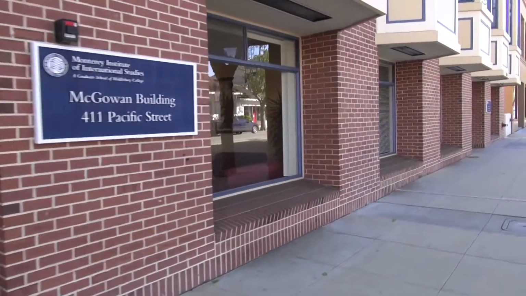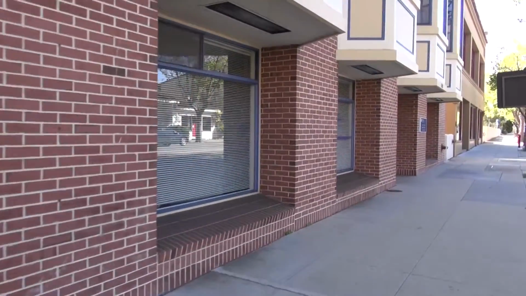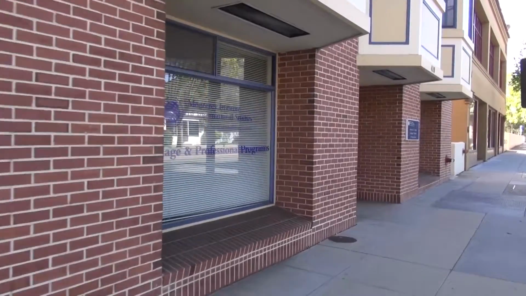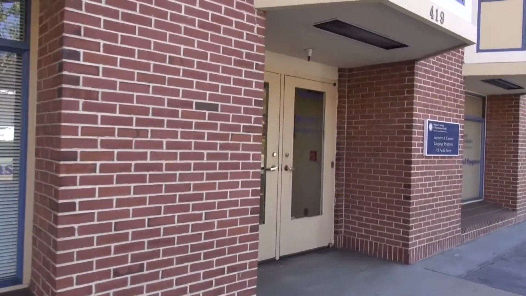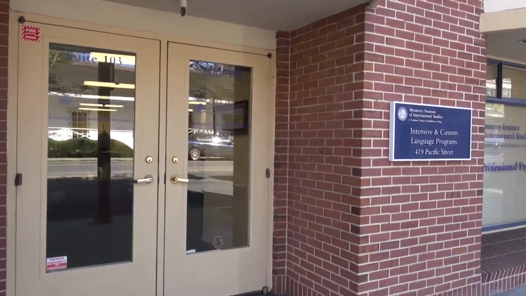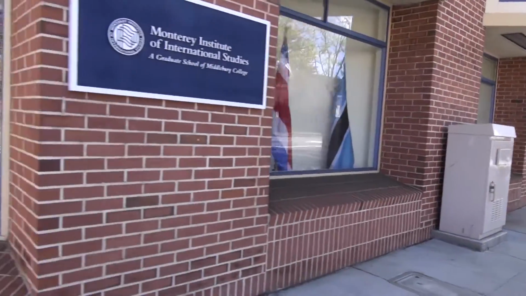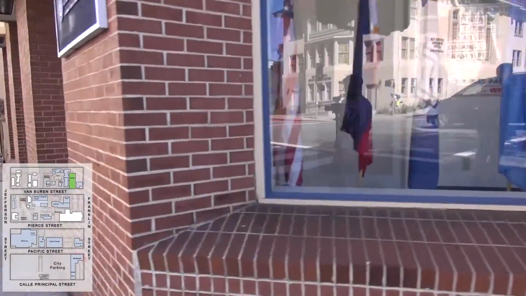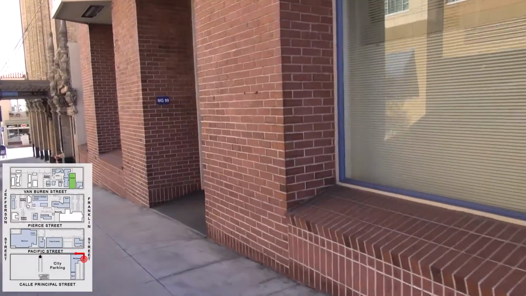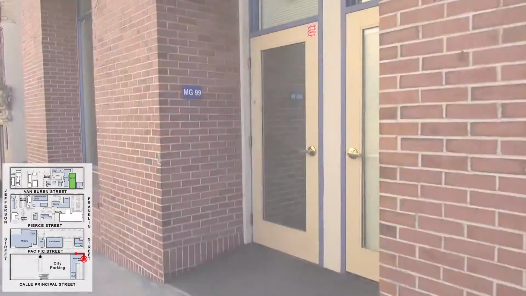McGowan also houses the Custom and Intensive Language Programs Office, which will be important if you are enrolled in a Summer Intensive Language Program or one of the ESL programs. If you are looking for the MG99 classroom, it is only accessible from Franklin Street.